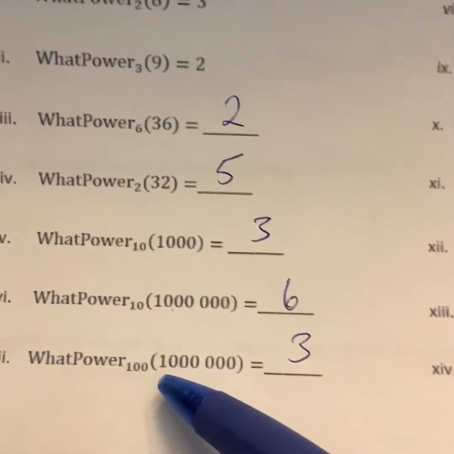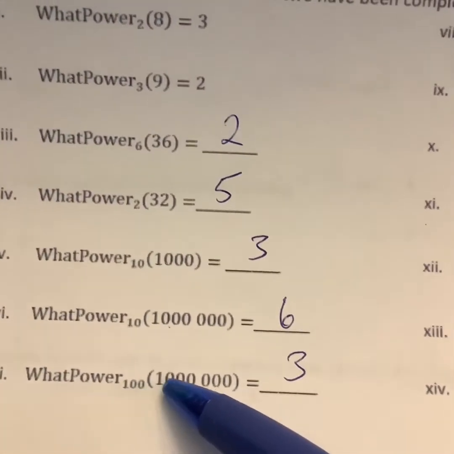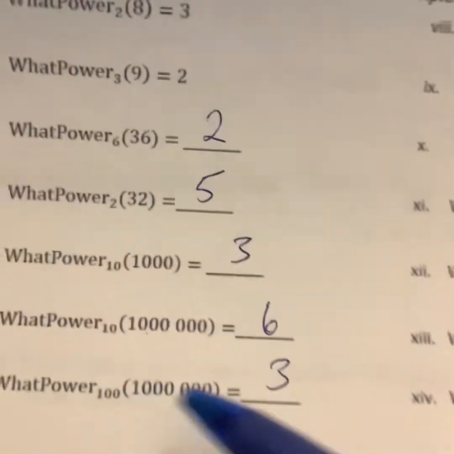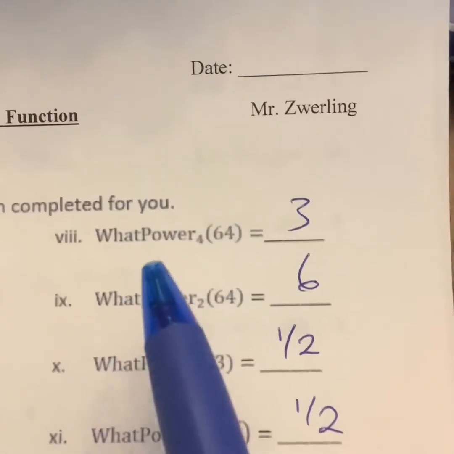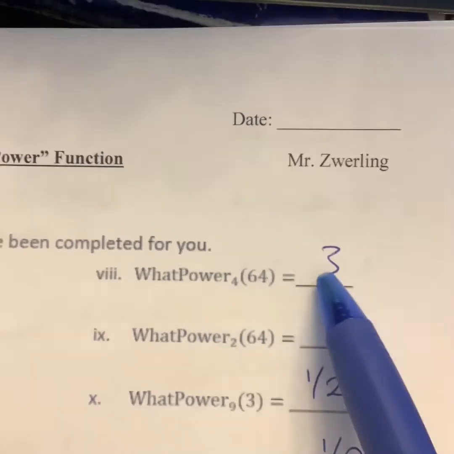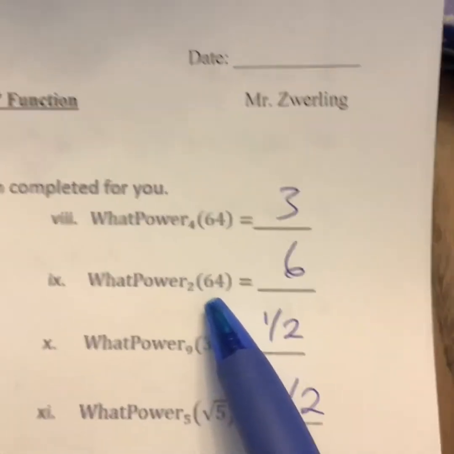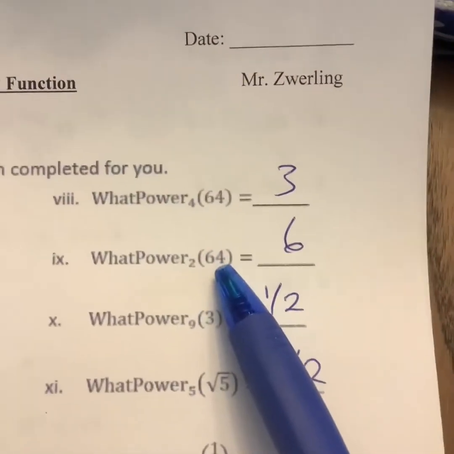What power of 100 is 1,000,000? Well, now we're looking with how many pairs of 2 zeros do we see? It's 1, 2, 3, because 100 to the third power is 1,000,000. 100 times 100 times 100. For the next one, what power of 4 is 64? And that's 3, because 4 to the third power is 64. What power of 2 is 64? And that's going to be 6, because 2 to the 6th power is 64.